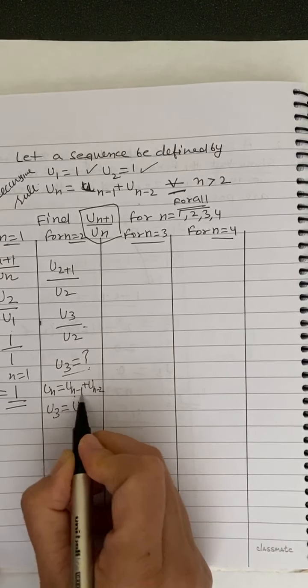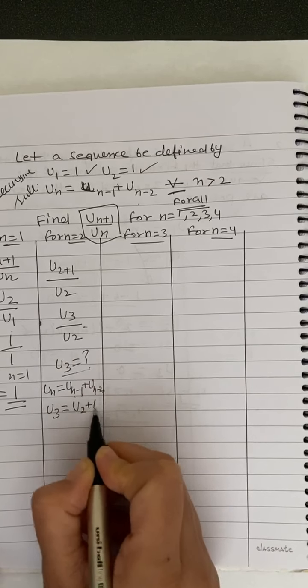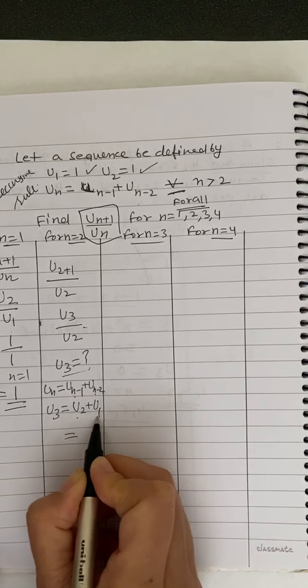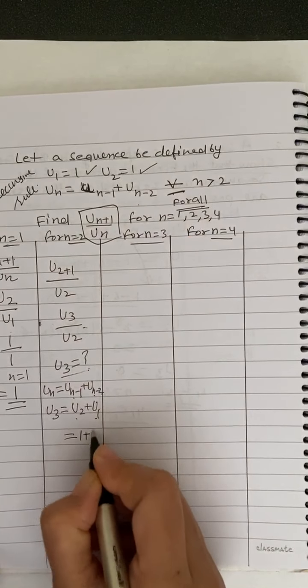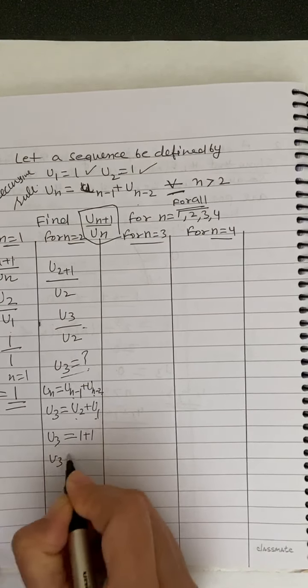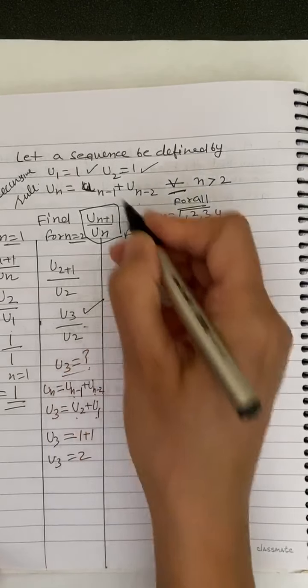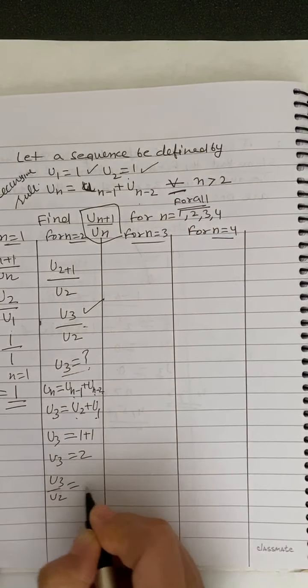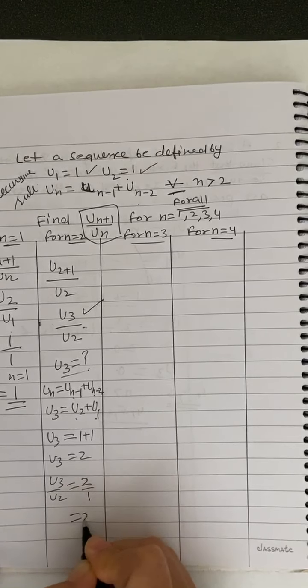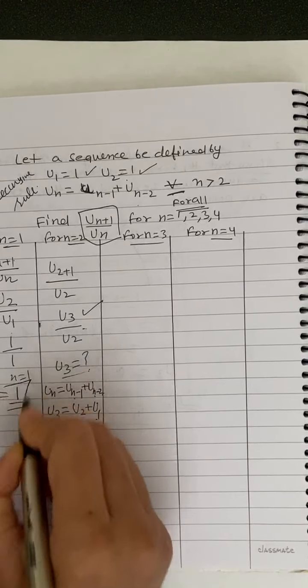So this becomes 3 minus 1, which is 2, and 3 minus 2, which is 1. So u3 is u2 plus u1. And we have u1 and u2, so this is 1 plus 1. So u3 is 2. Once we know u3, and u2 is already known, the ratio u3 over u2 is going to be 2 divided by 1. So the final answer is 2 here.